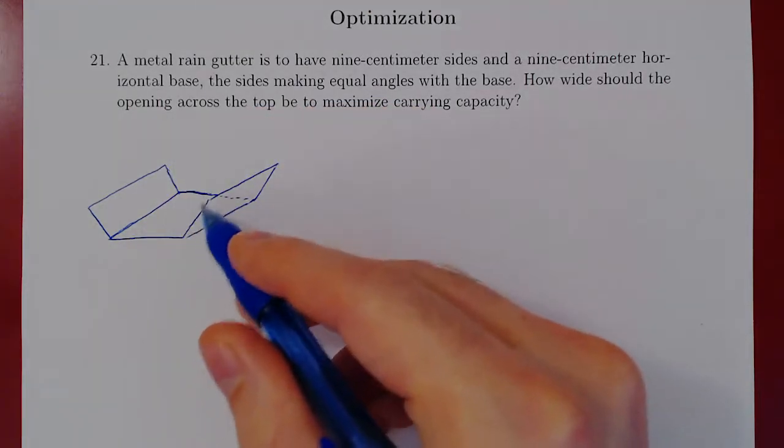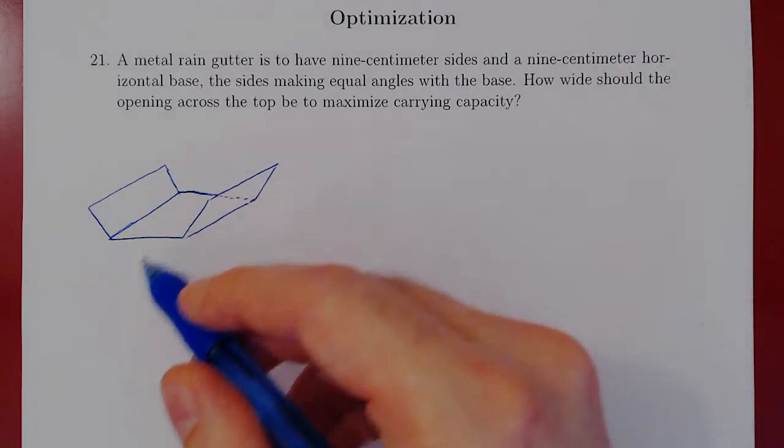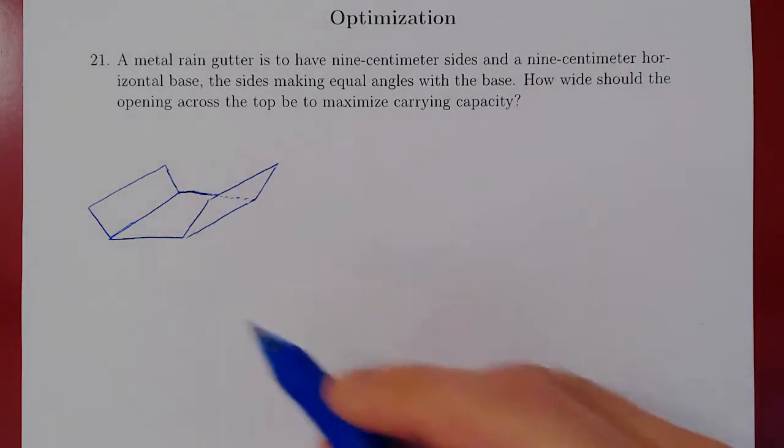So this is your base, this is the left side and the right side, and the rain would actually flow through this gutter.